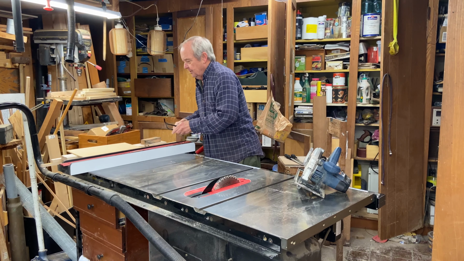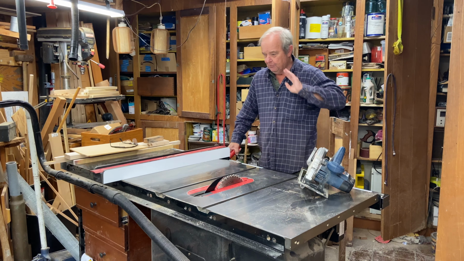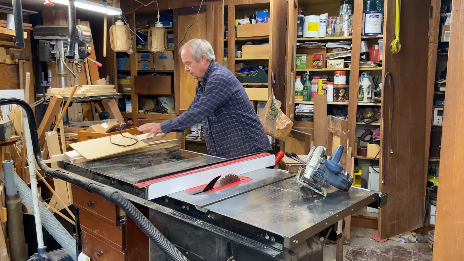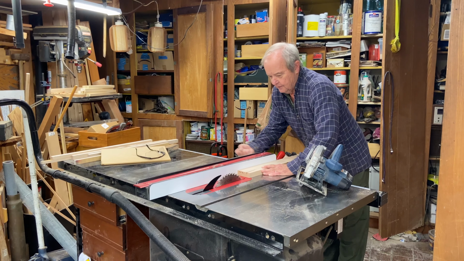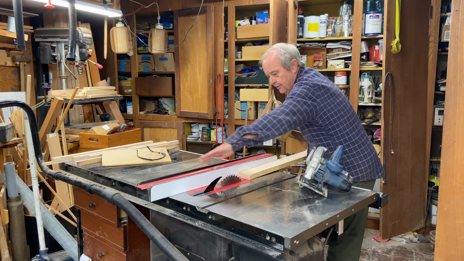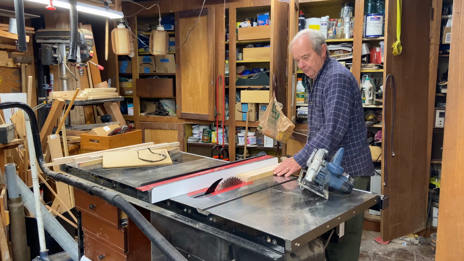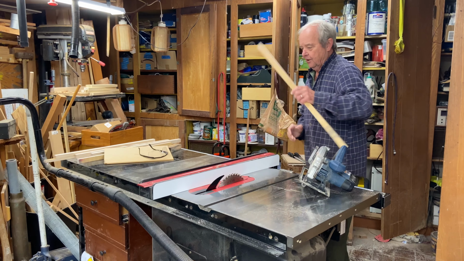Another consideration is rip cuts versus cross cuts. Now on a table saw, I've got this fence, and I can take a relatively narrow piece of wood and bring it up here against the blade and push it through this way, doing a rip cut. Or with a miter gauge, I can do a cross cut.